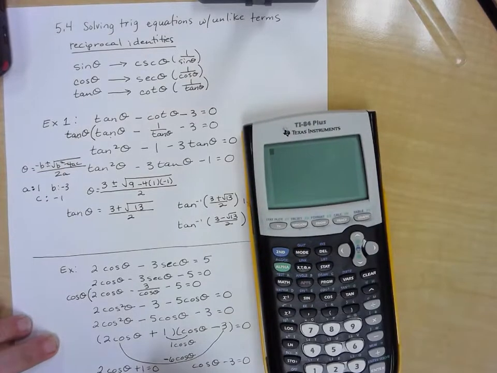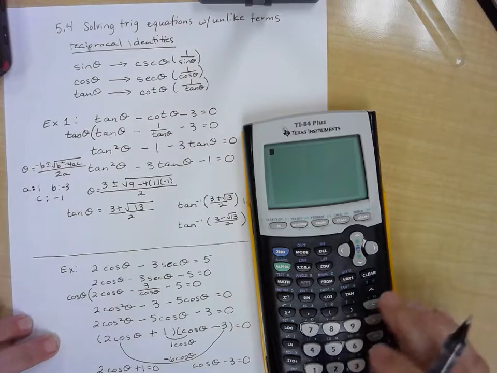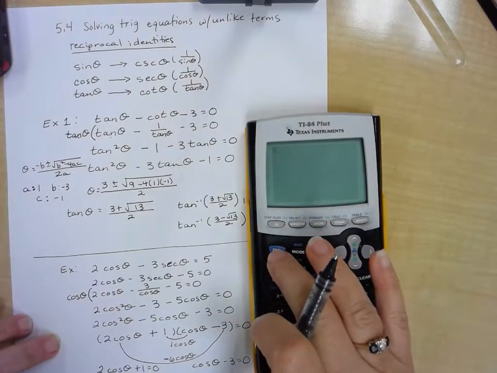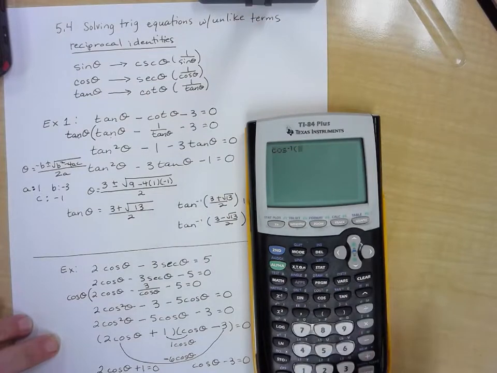We'll type it in our calculator. We're going to do the inverse of cosine of negative 0.5. I've got my calculator now in degree mode, so I can just go second cosine negative 0.5. I get 120 degrees.